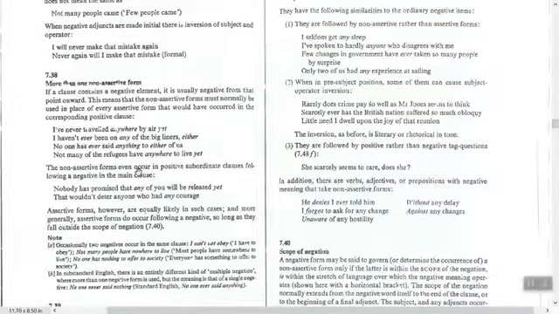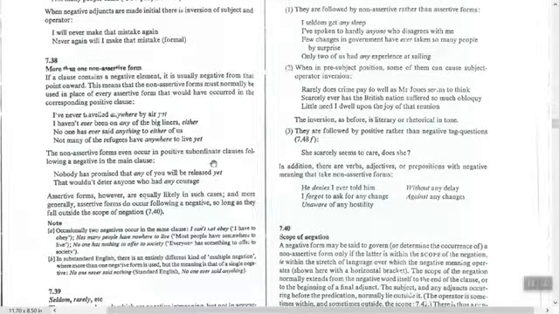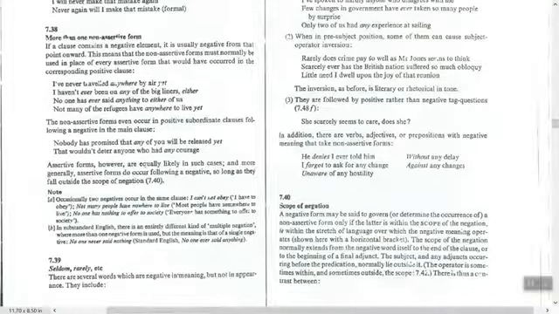The non-assertive forms even occur in positive subordinate clauses following a negative in the main clause. Nobody has promised that any of you will be released yet. That wouldn't deter anyone who had any courage. Assertive forms, however, are equally likely in such cases, and more generally, assertive forms do occur following a negative, so long as they fall outside the scope of negation. We will talk about it on 740.